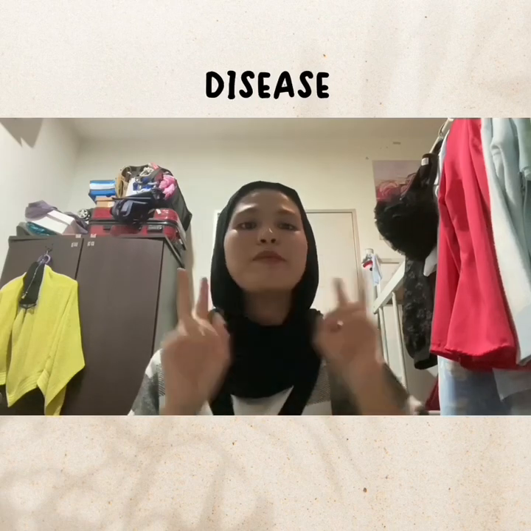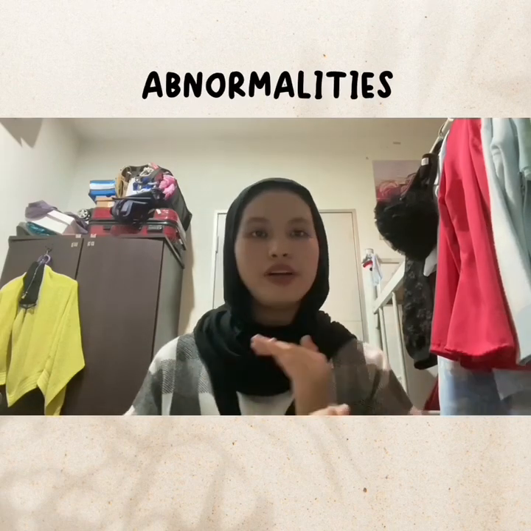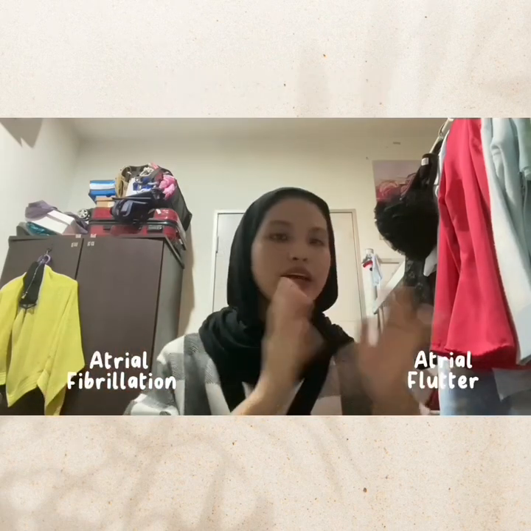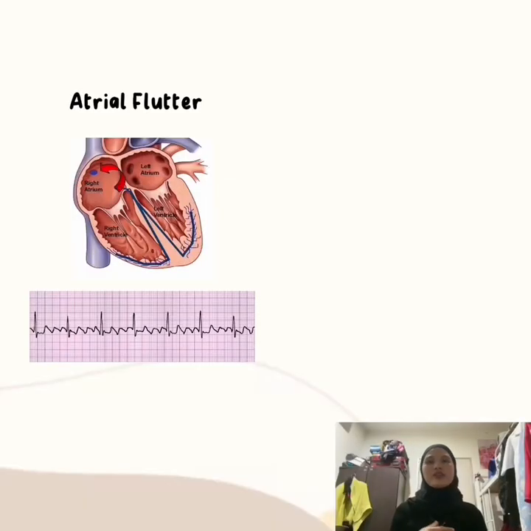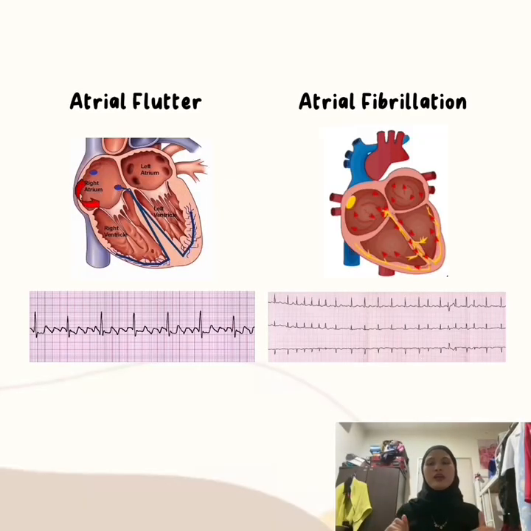Alright, so now, since most of us know how the normal conduction system works already, right? Let us take a look at the abnormalities of it, which are atrial fibrillation and atrial flutter. Atrial flutter and atrial fibrillation are both abnormal heart rhythms. They occur when there is an issue with the electrical signals and pathways in the heart, which usually lets it beat in an organized, effective way.